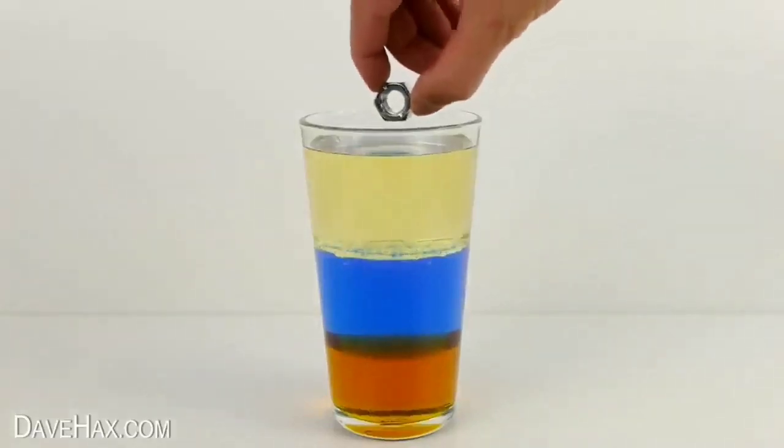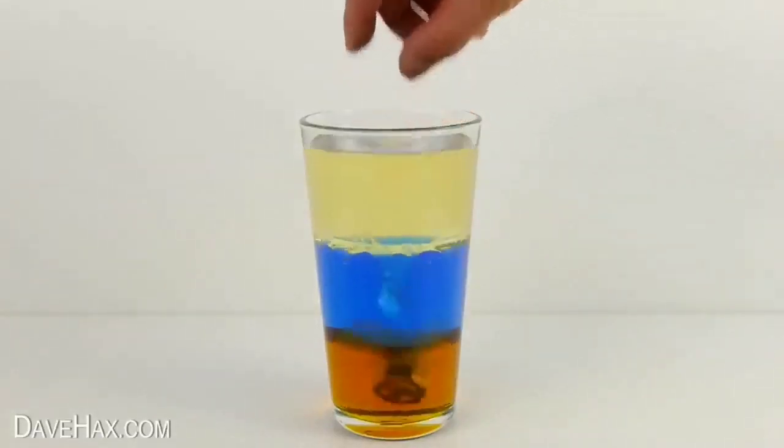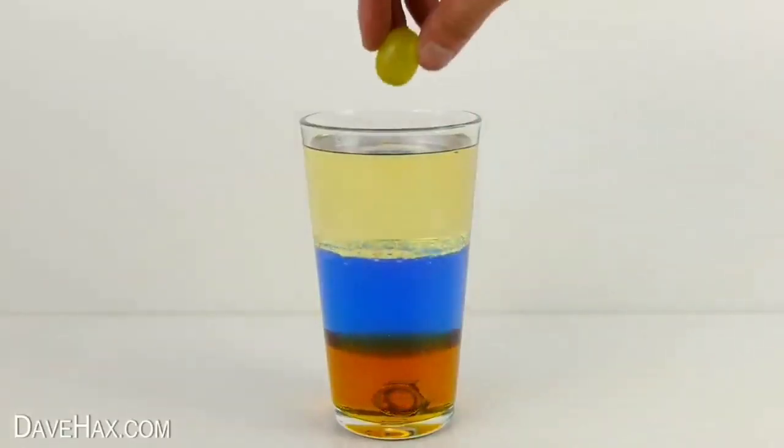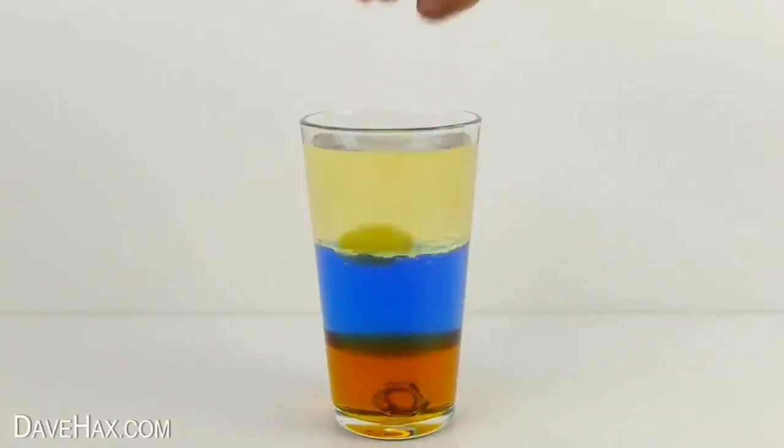If we drop this metal nut in, which is really dense, you can see it sinks right to the bottom. But if I take this grape and drop it in, it sinks through the oil and water, but sits on the syrup. This is because the syrup is denser than the grape.